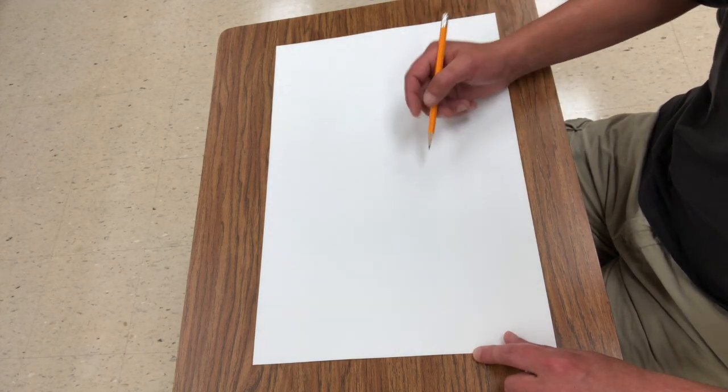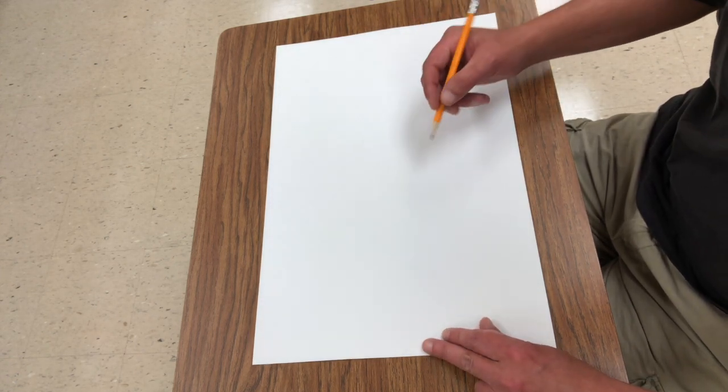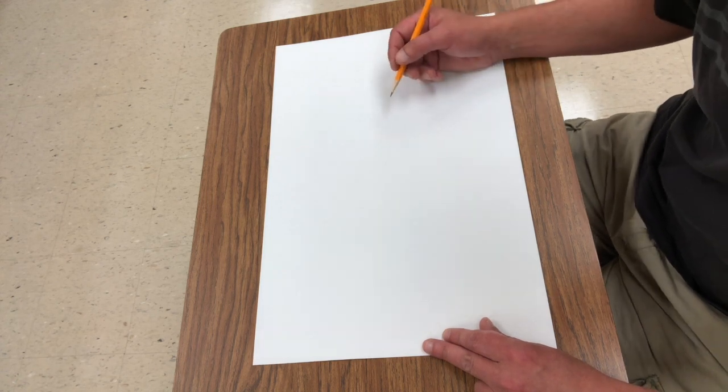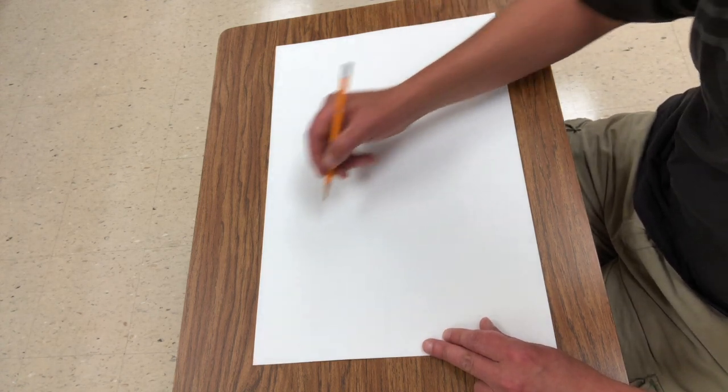So now I'm going to start drawing my still life. Your paper can go in either direction you would like. For this particular one, I'm going to keep mine sideways because my still life is much wider than it is tall. I'm going to start with wherever I want, and I'm going to make it large. I want to use the entire piece of paper. In fact, I want to have some of my shapes going off the paper.